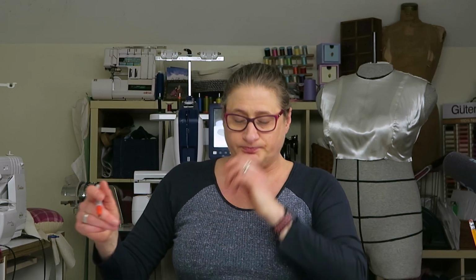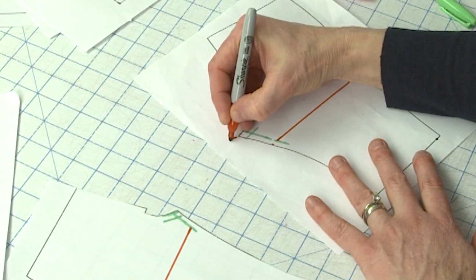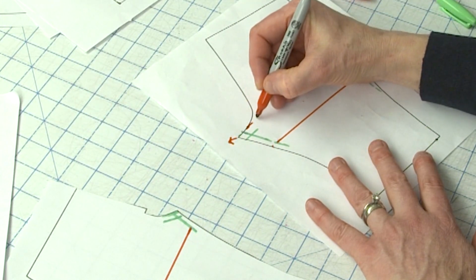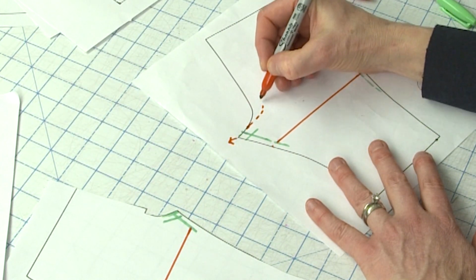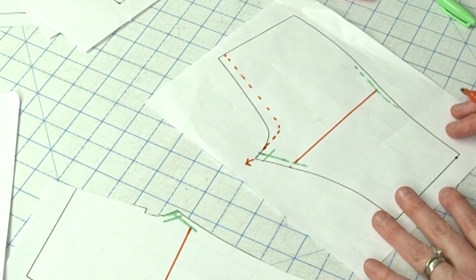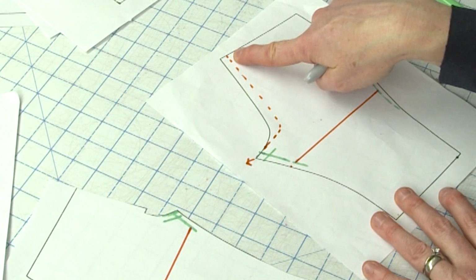Now, if you have a pants pattern that already agrees with your thigh measurement, but you need more horizontal space, instead of extending this out, you're going to pull this back. So I'm going to come back here and redraw my crotch curve out this way.